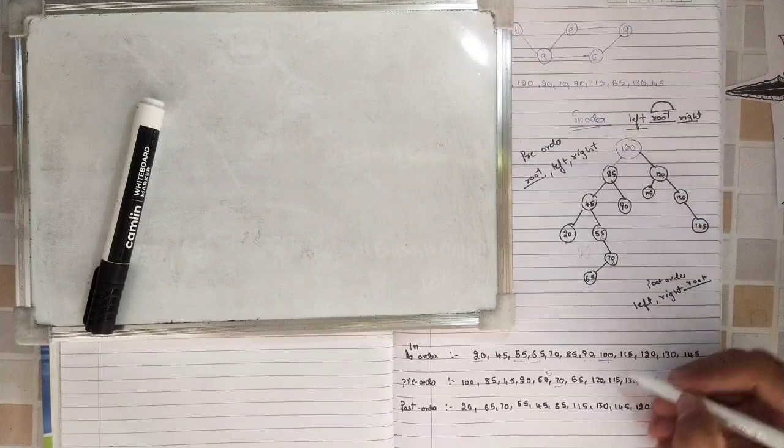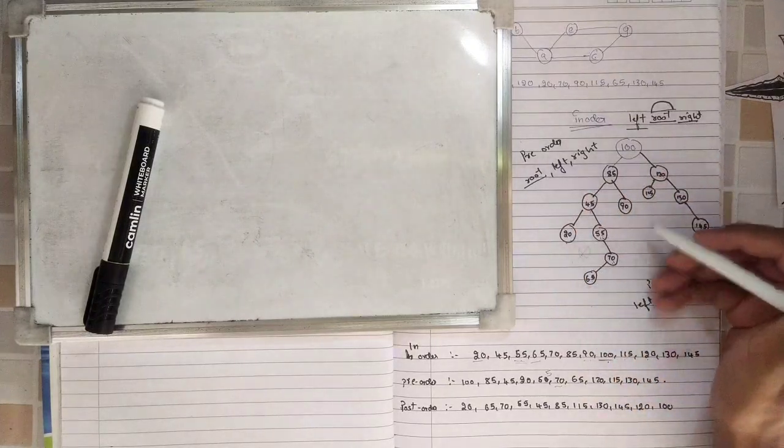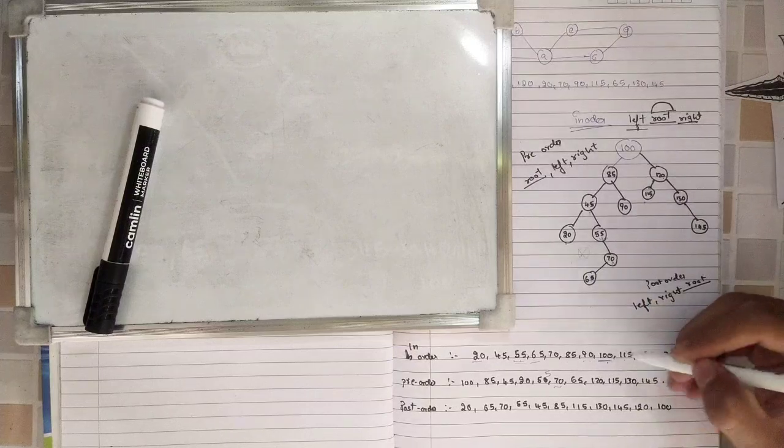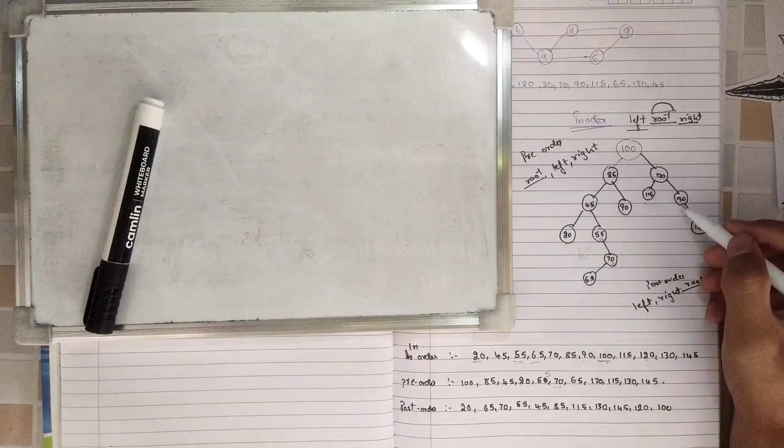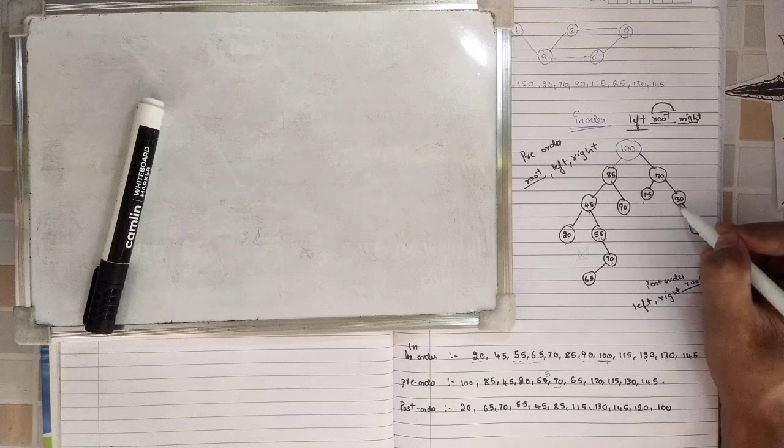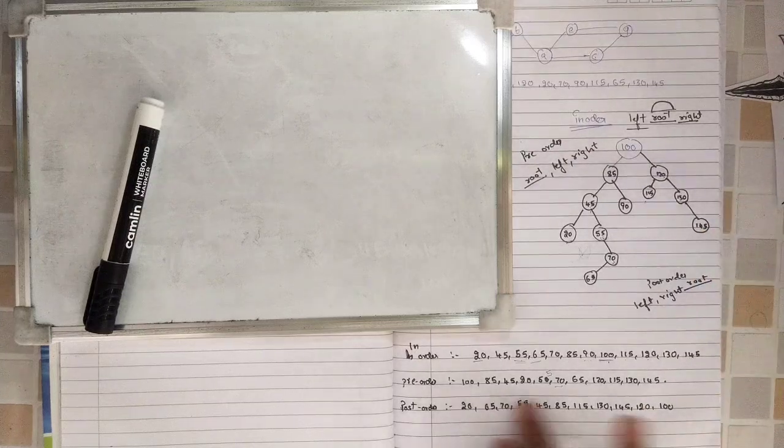So, I will write my root first, because in pre-order root is first, then my left. I wrote left, then coming to right. If I come to right, again this is acting as root. So first I will write this, then left, then right. Like that, this thing also.